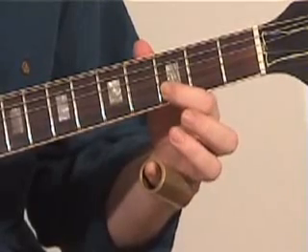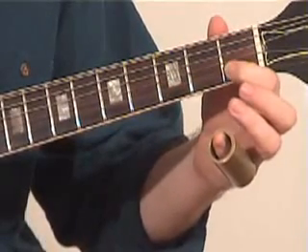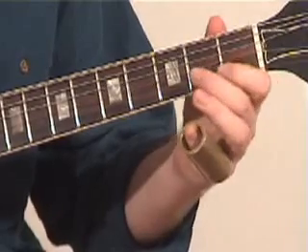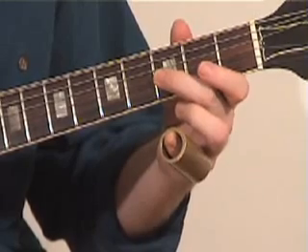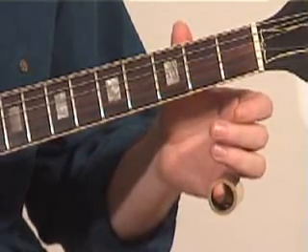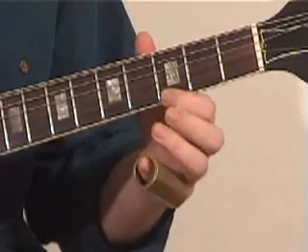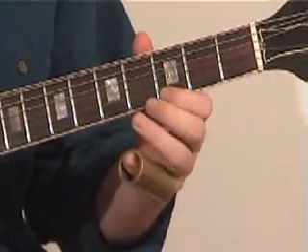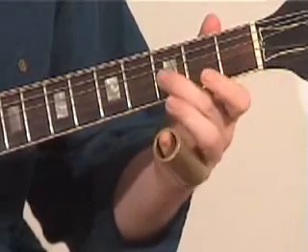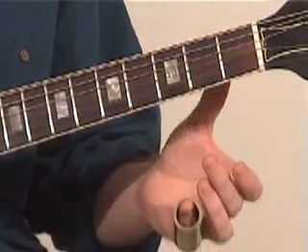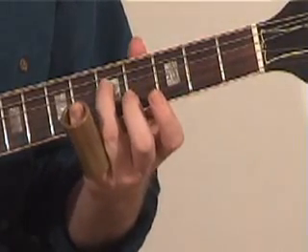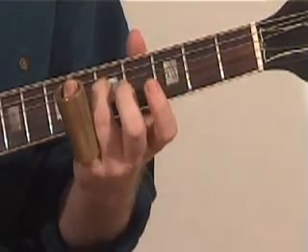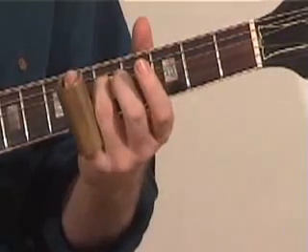Now let's continue down the scale. We go to the 1st fret, 2nd string, and then we go to the 3rd fret, 3rd string, and then we play the open 3rd string to complete the scale. So we have, or, now as an alternative to the open 3rd string, you can play the 5th fret, 4th string like that. So the 4th string, 5th fret is the same as the open 3rd, as you can hear.